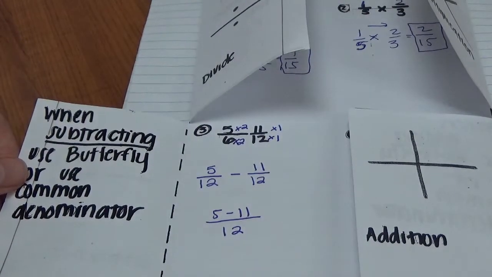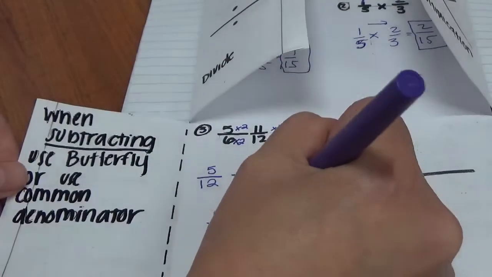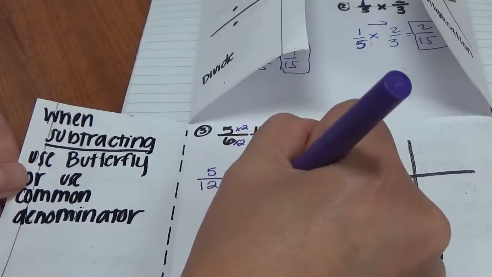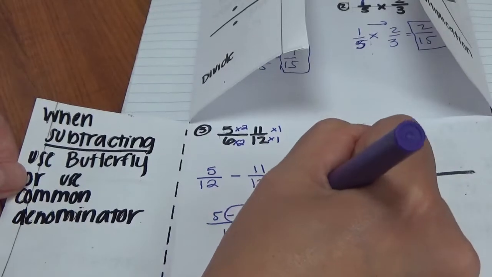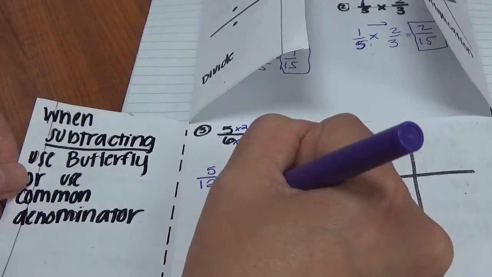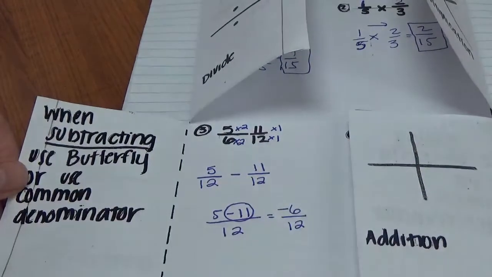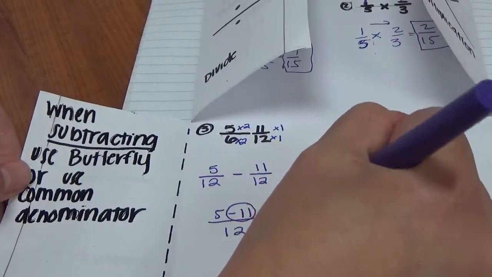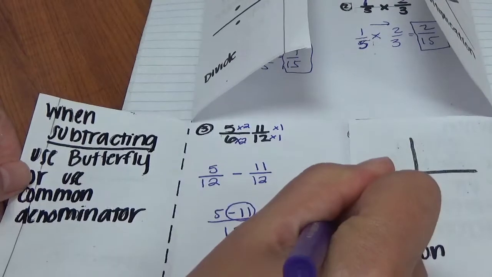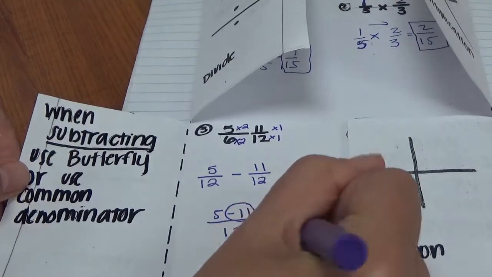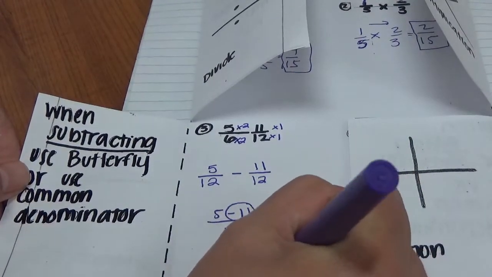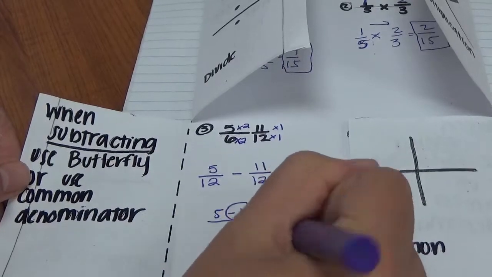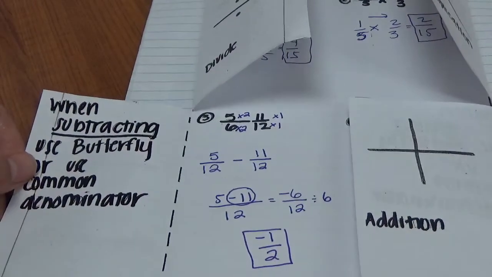So we have 5 minus 11 over 12. That way we can see signs are different. So we're going to subtract. And I have more negatives than positives. I can still simplify. Divide the top and bottom by 6. 6 divided by 6 is 1. 12 divided by 6 is 2. And I get negative 1/2.